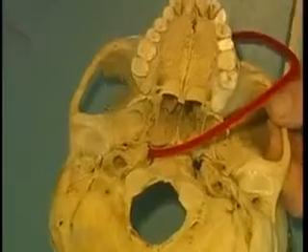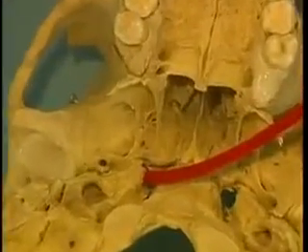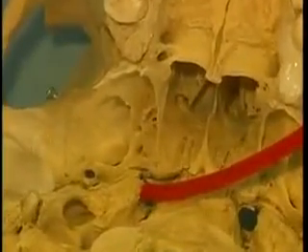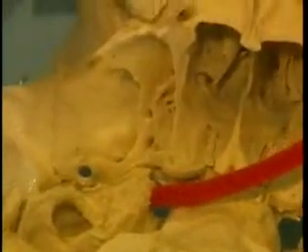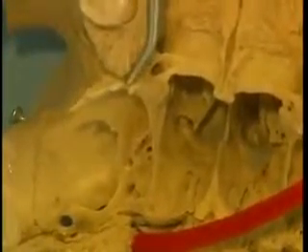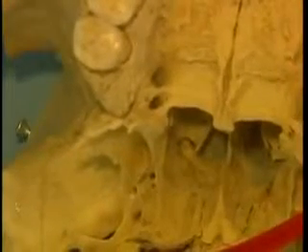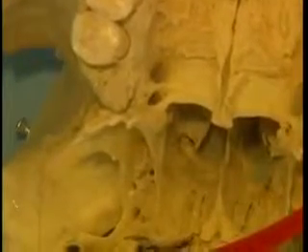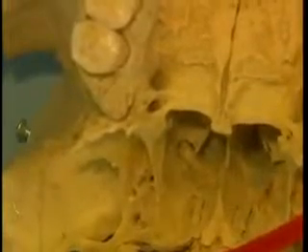Those are the processes of the sphenoid bone. Those are an intramembranous ossified portion of the sphenoid bone. There's one that's more lateral. There's one that's more medial. The one that's more medial has a hook on the end of it right here. And that hook is called the hamulus. Hamulus means hook. That's called the pterygoid hamulus. And there's a pharyngeal muscle we'll talk about when we talk about the pharynx that goes in there.